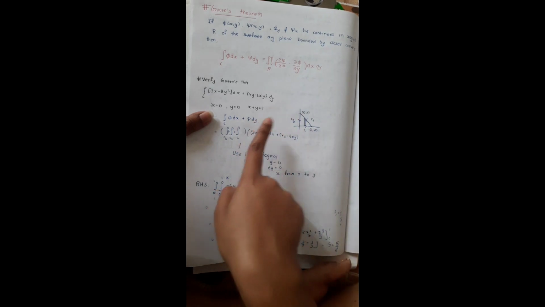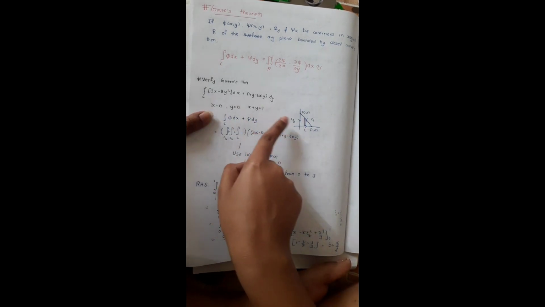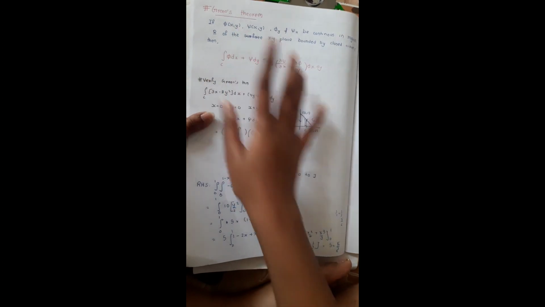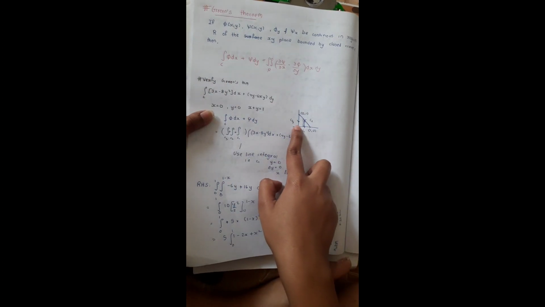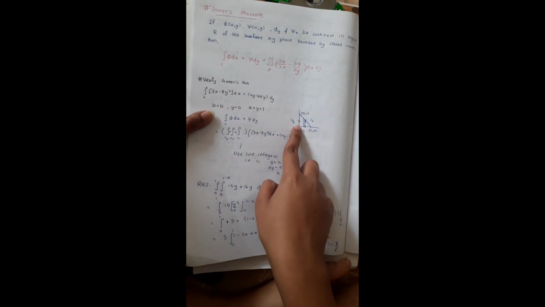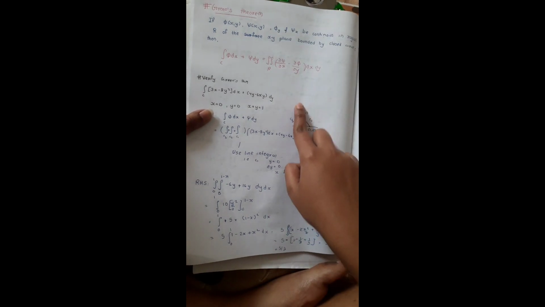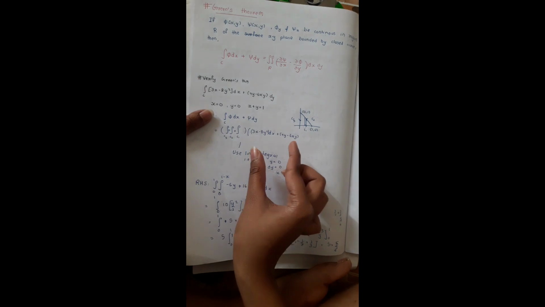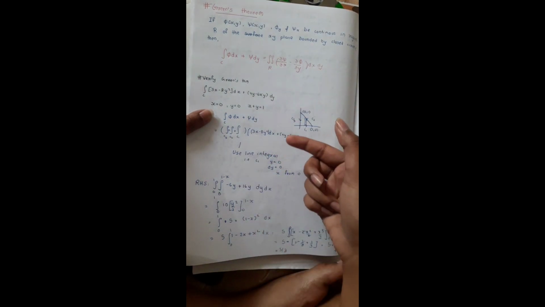For integrating with respect to the curve without using Green's theorem, you would need to integrate the whole equation first with respect to this line, then the limits would be of this line, and then the limits of this line. So you need to do all these processes thrice. You need to find the line integrals that we have done in the first video, you remember?